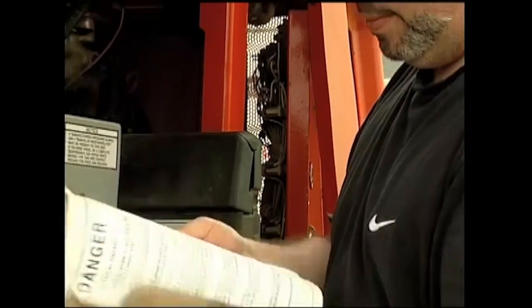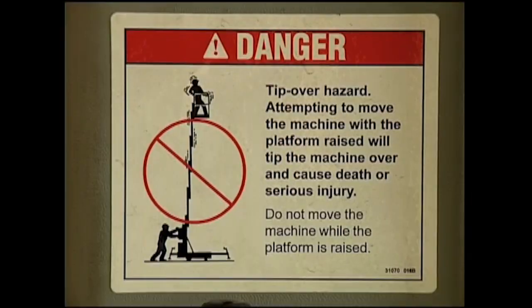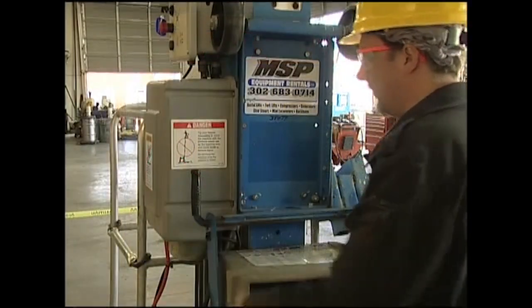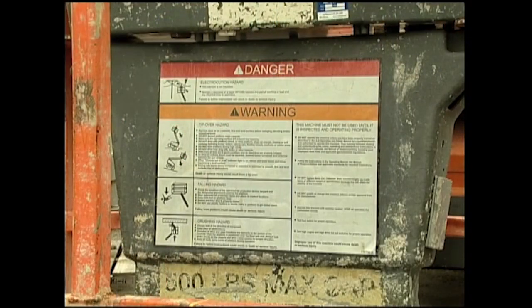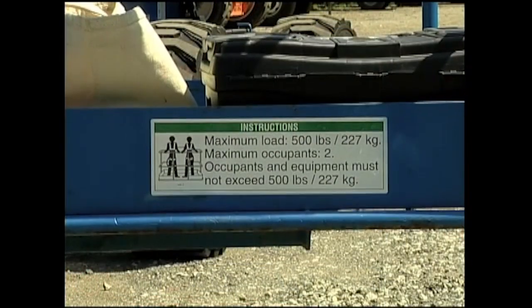Look through the operator's manual for any instructions or tips on using the lift. Review the signs and notices that are posted on the lift itself, including any warnings, cautions, restrictions, related workload, and maximum platform height.